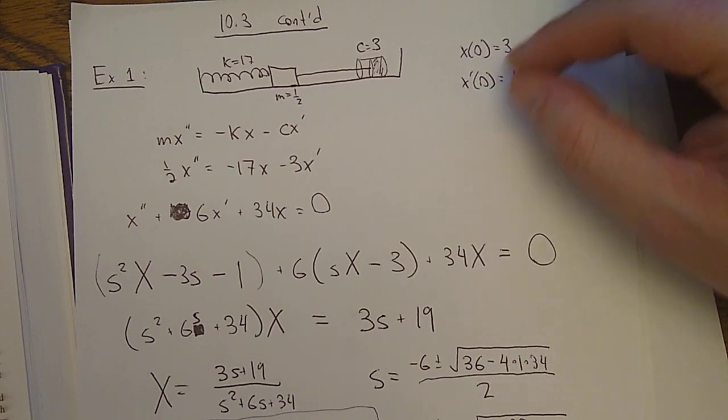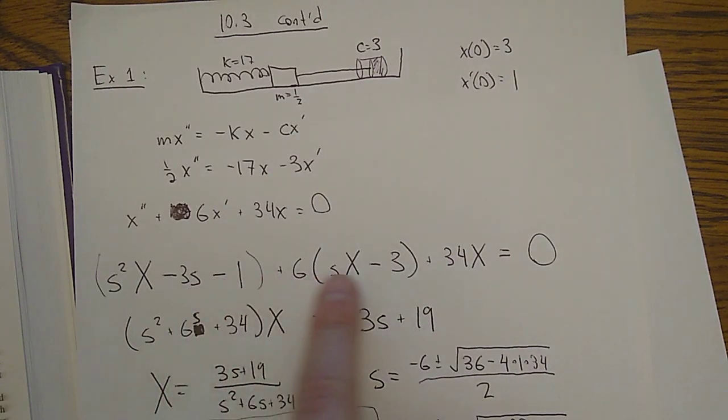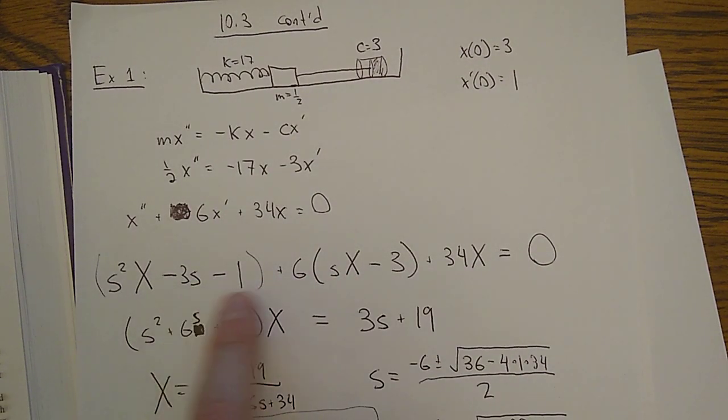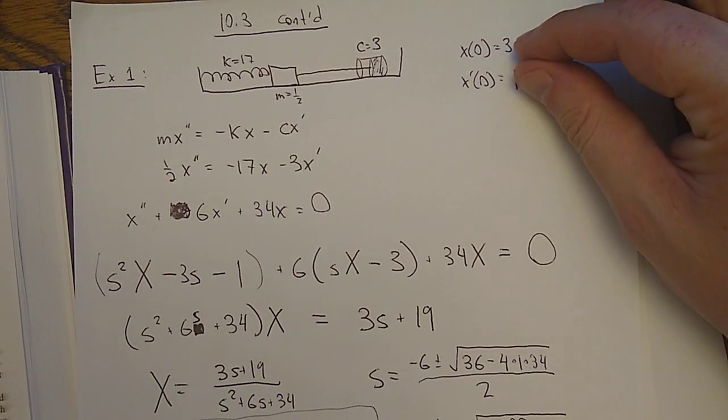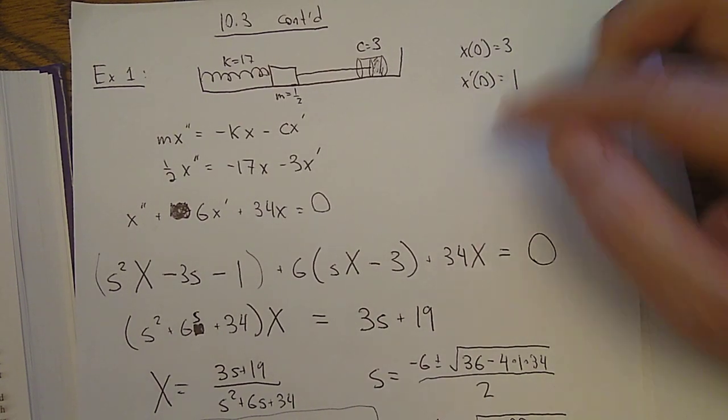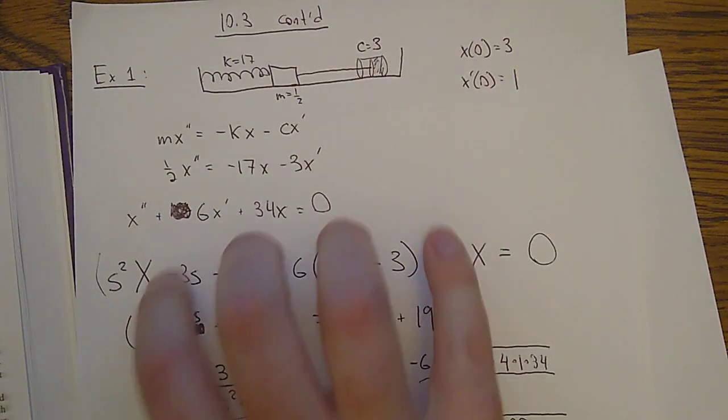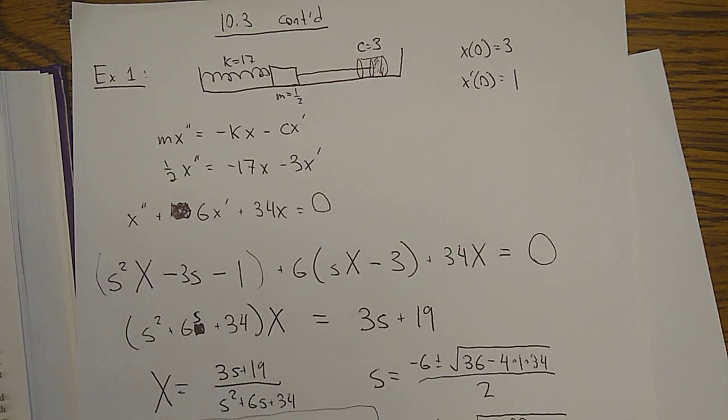We use our initial conditions almost at the very beginning. When we take the Laplace transform of both sides, we're already having to plug in information related to the initial conditions, and from then on out, we don't really have to worry about it again because that information has already been plugged in.